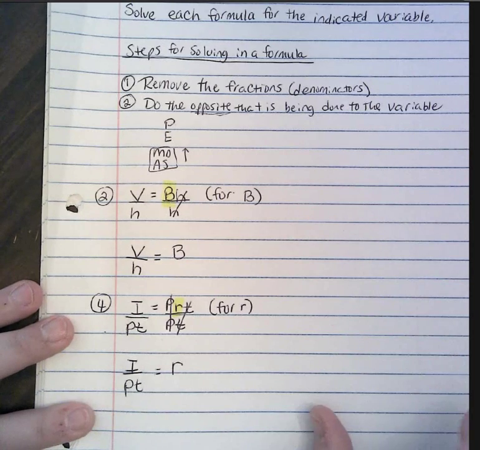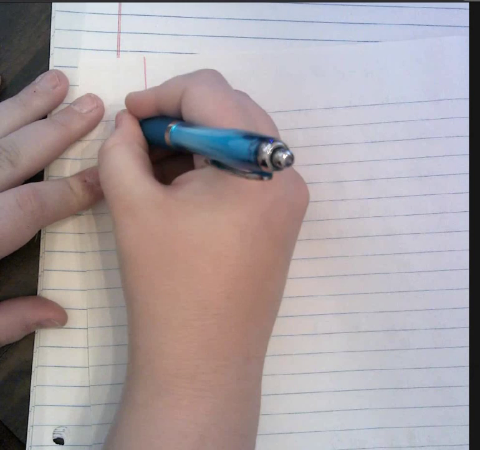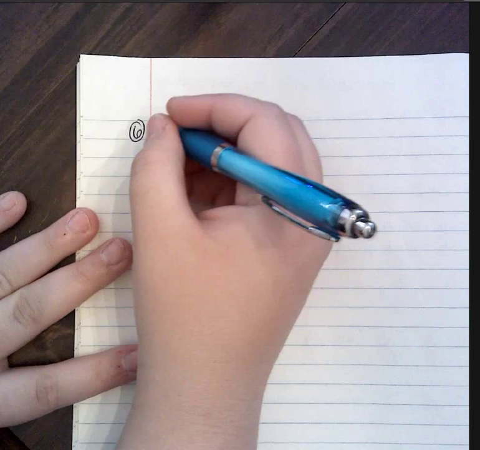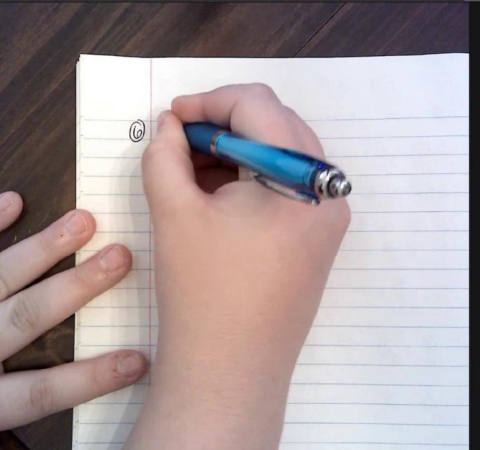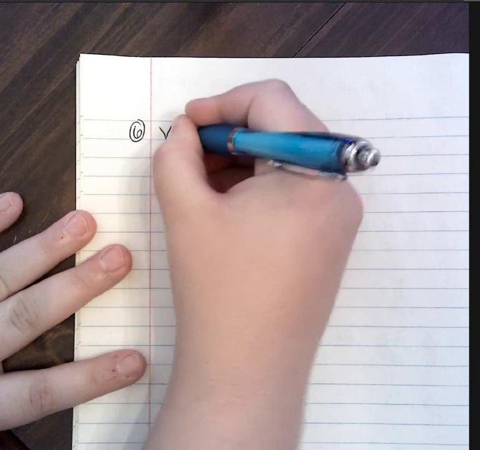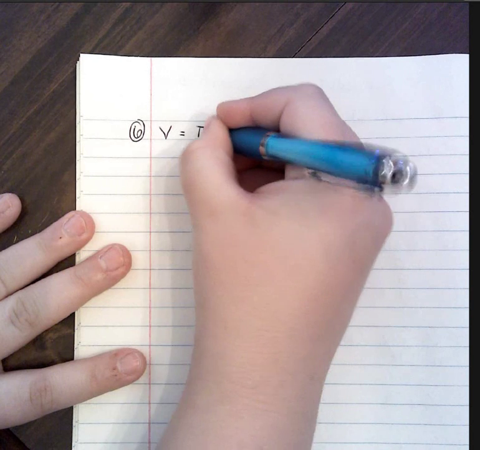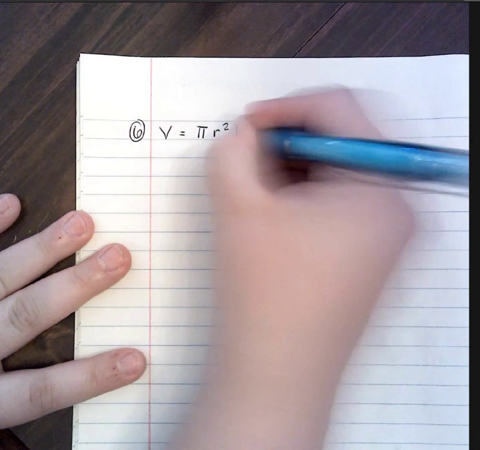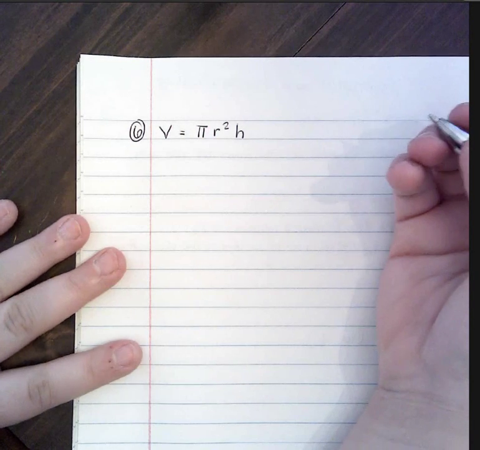Okay, so now let's go ahead and look at problem number 6. Excuse me. So on number 6, we have V equals pi r squared h, and they want us to solve for h.